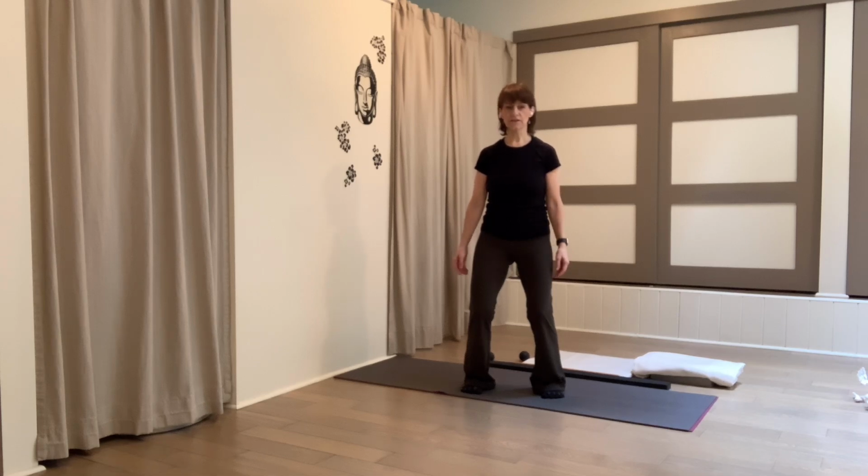And then start to, when you roll back, feel that the shoulder blades are drawing back in towards the spine, and that's helping to rotate this arm bone a bit back. And then feel them coming forward, and then going back, and then coming forward, and then going back.